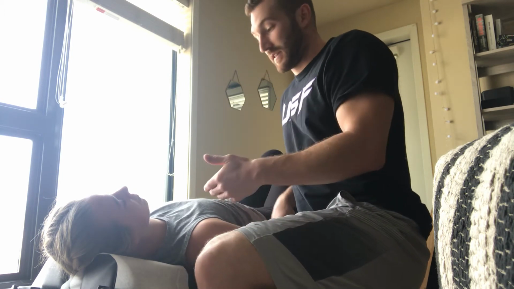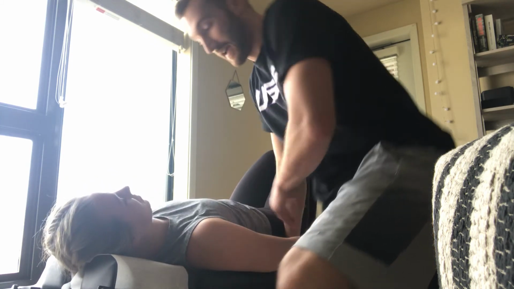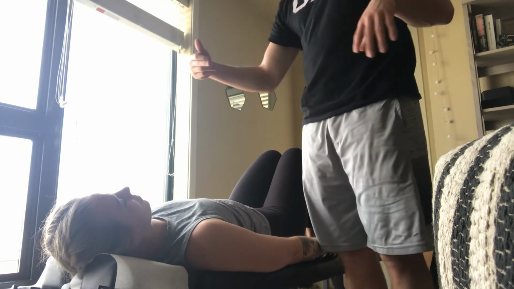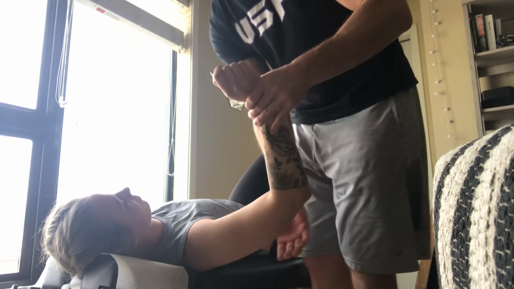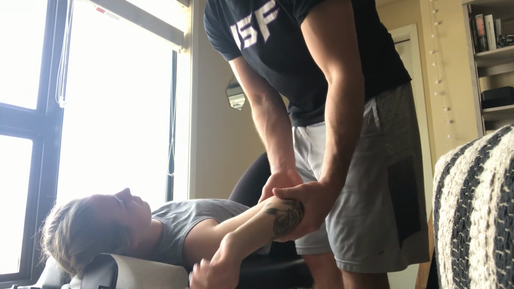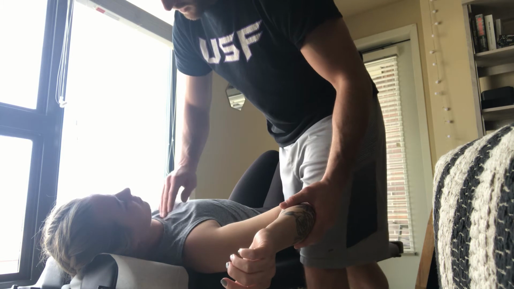Okay, then the next adjustment that I'm going to do is an SC adjustment. So there was a restriction in the SC joint, M to L restriction, when the patient was in abduction and external rotation. So I would set the patient up in that position. Then next is finding your contact point.